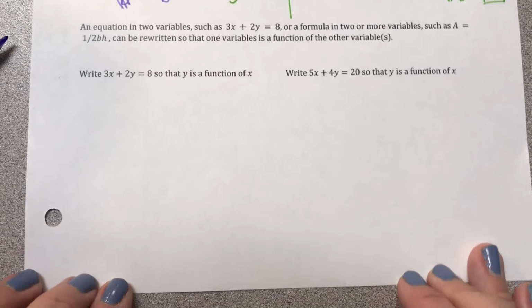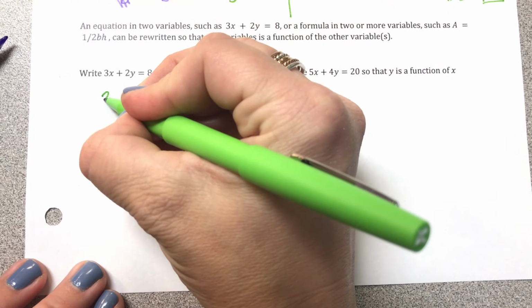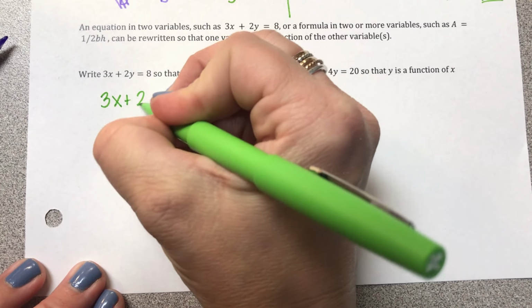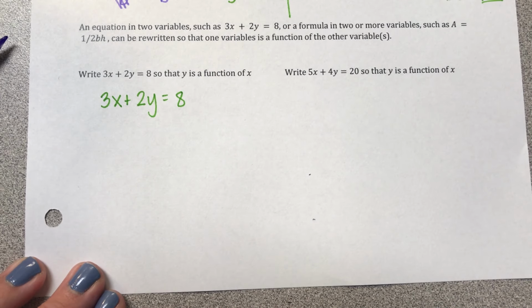Okay, let's come down and look at these. It says an equation in two variables such as 3x plus 2y equals 8, or a formula in two or more variables such as A equals 1/2 bh, can be rewritten so that one variable is a function of the other. So write 3x plus 2y equals 8 so that y is a function of x.